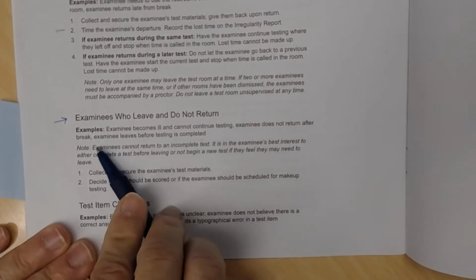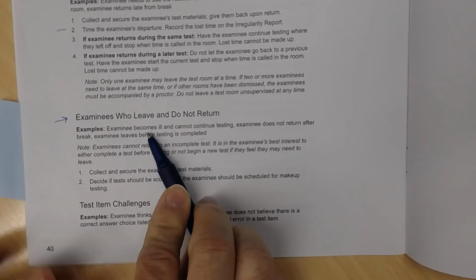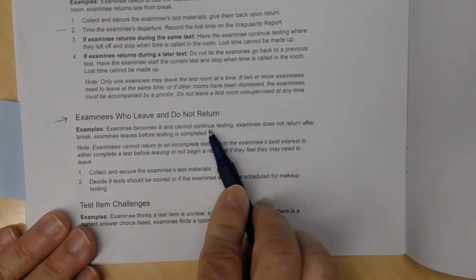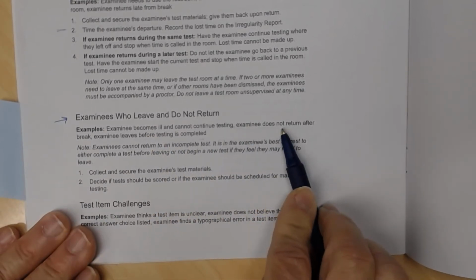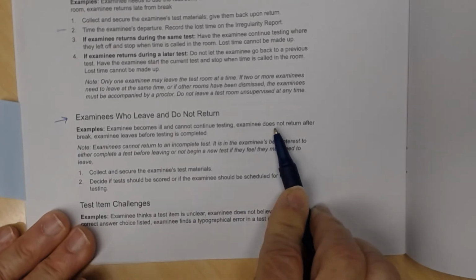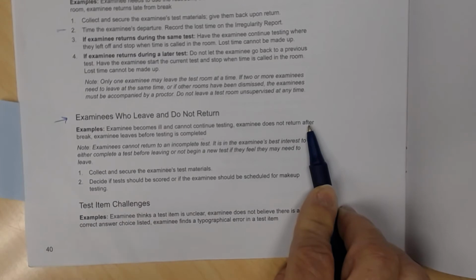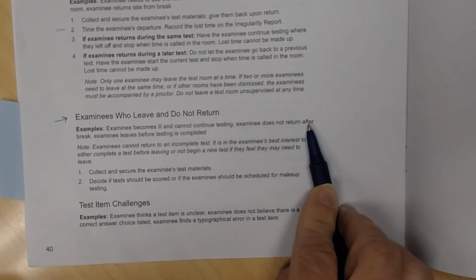All right, so examples of examinees who leave and do not return. Examinees become ill enough that they have to go home and cannot continue testing. Or the examinee does not return after break. Remember, there's a break between test 2 and 3, and it is possible that the student may say, I'm not going to finish this test. Well, it happens.